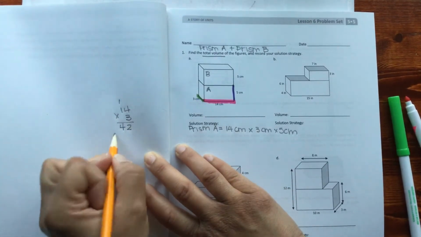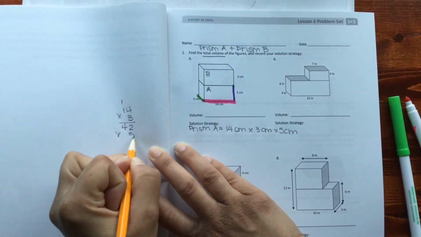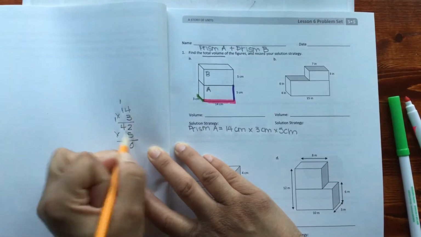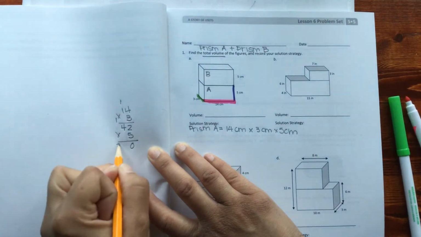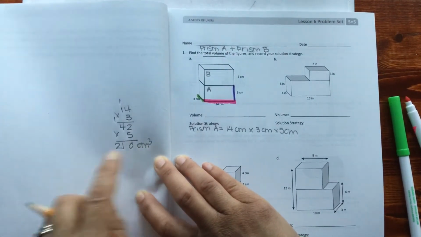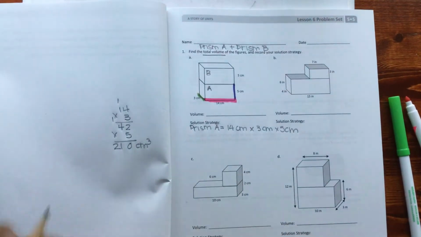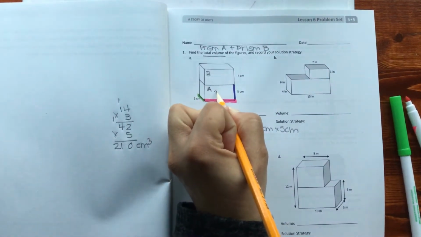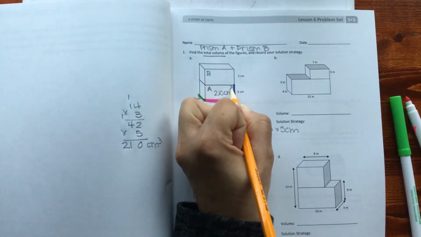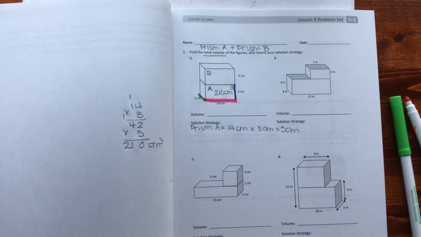And then we're going to have 42 times 5. 5 times 2 is 10. 5 times 4 is 20 plus 1. So we have 210 centimeters cubed. So this is the volume of prism A.